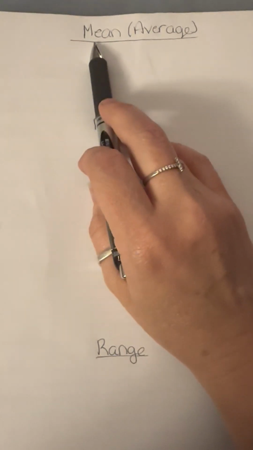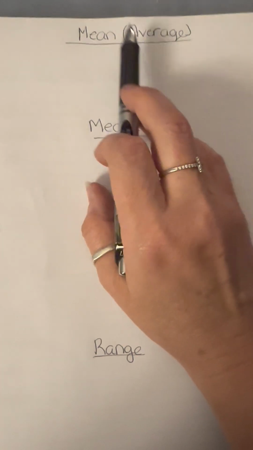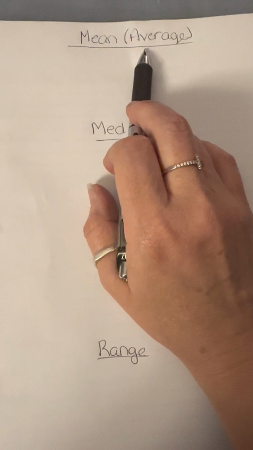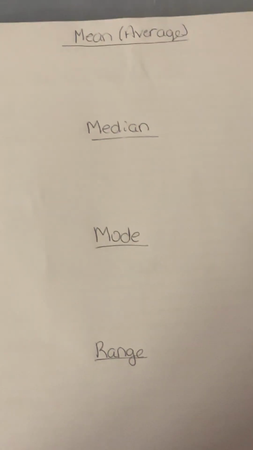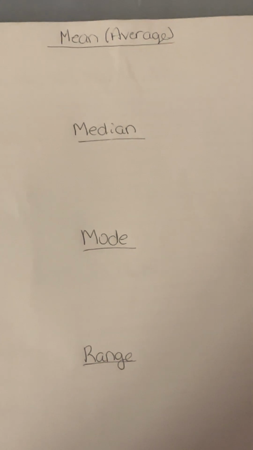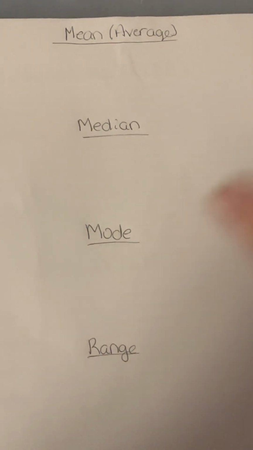Now, the term mean, that is another word for average. So you can hear those used interchangeably: find the mean, find the average. And so really what that's having you find is the middle or the center of a set of data.